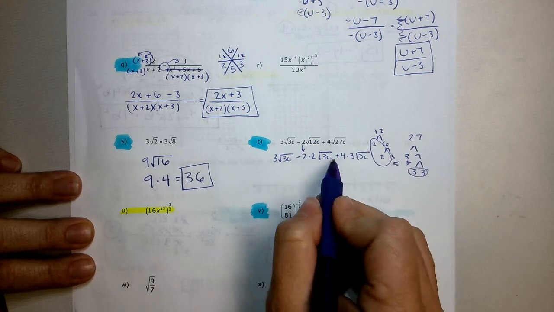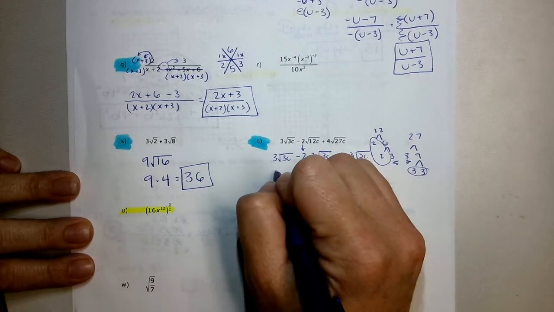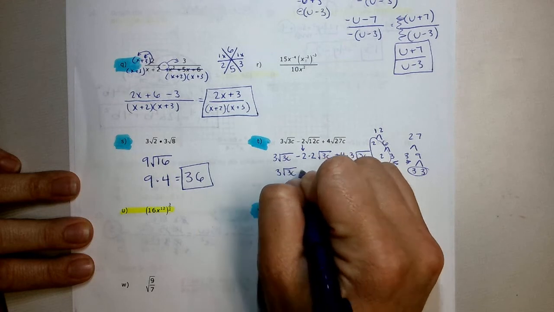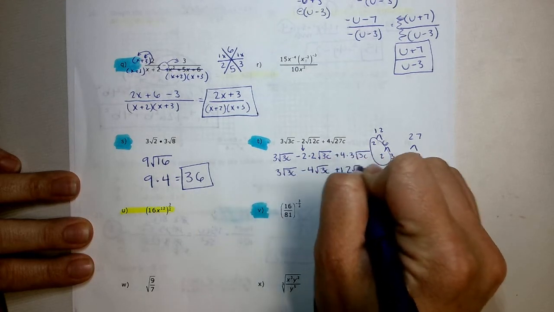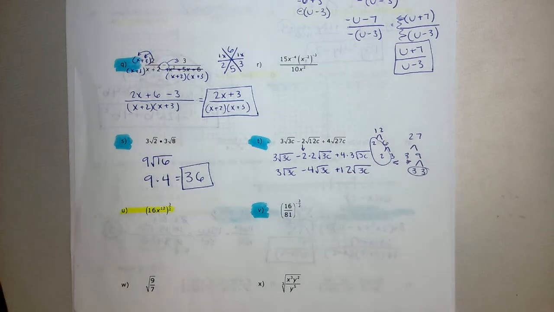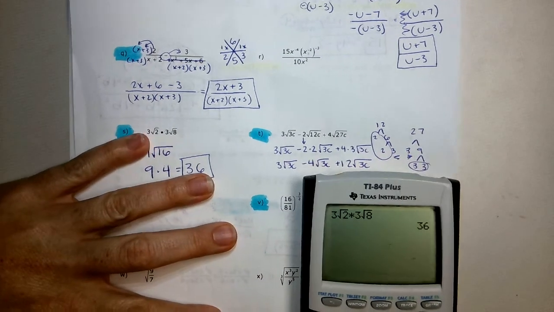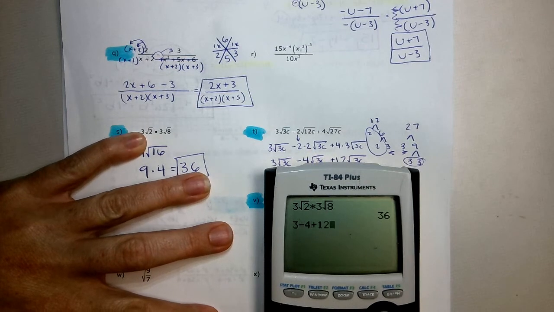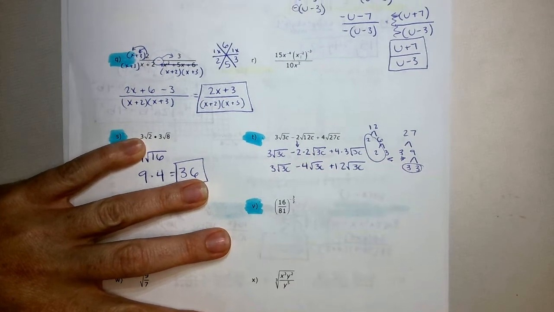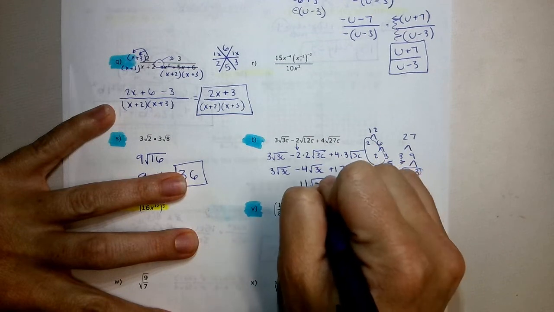Now they all match, but I'm going to simplify the fronts first. So I have 3 root 3c minus 4 root 3c plus 12 root 3c. And y'all, now you can just add what's in front of your roots. So I have 3 minus 4 plus 12, which gives me 11. So 11 root 3c.